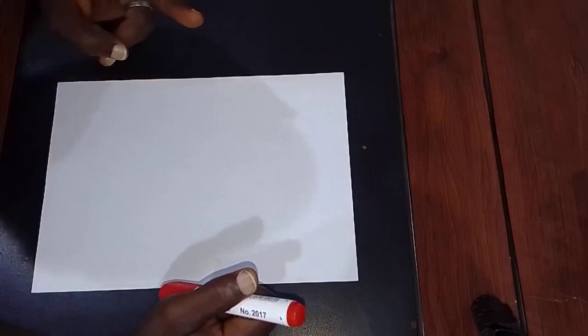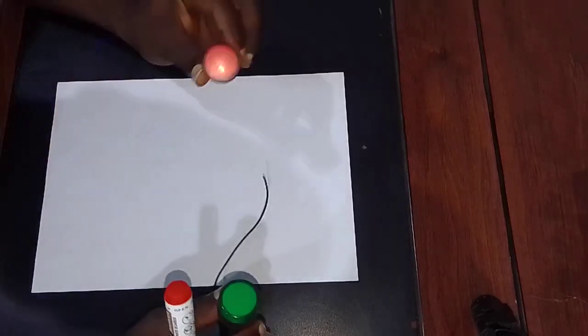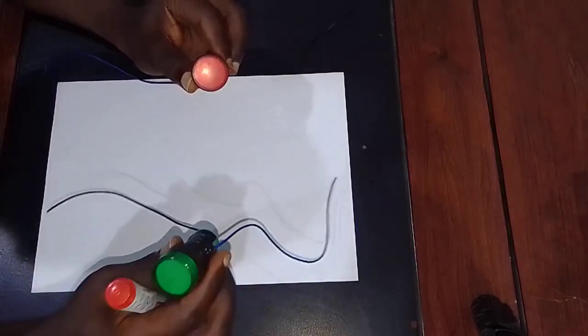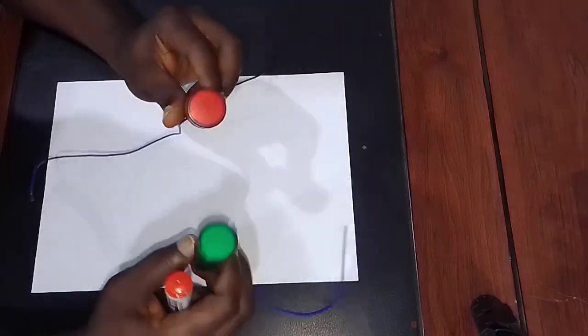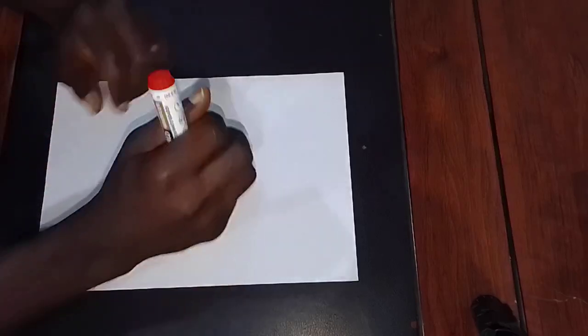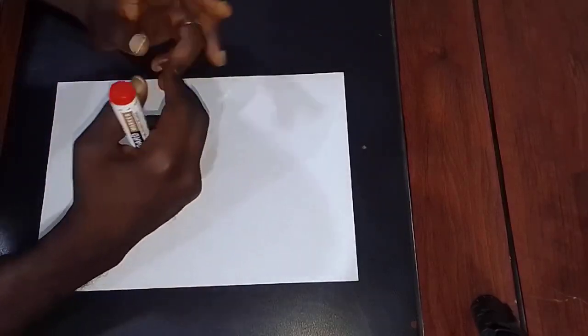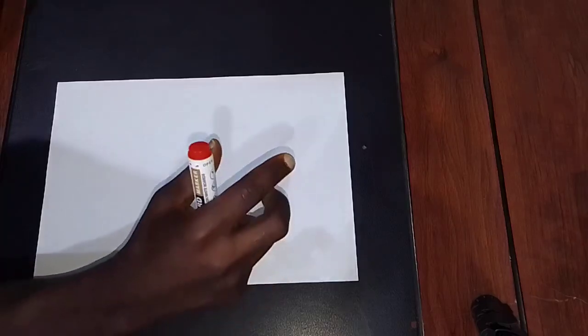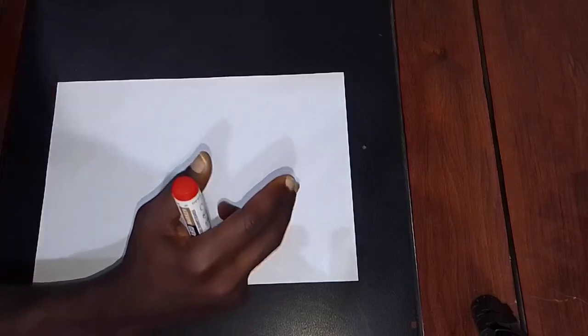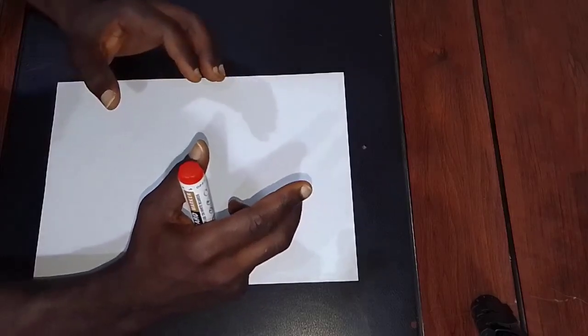We're going to be using two indicator lights, a green indicator light and a red indicator light. We have them here. This is the red indicator light, this is the green indicator light. The green will be showing when the circuit is on, the red will be showing when the circuit is off. Very important. In most cases, the red indicator light shows when a fault occurs. But in our discussion today, we're going to be looking at it from a different angle, that is, when the circuit is off.